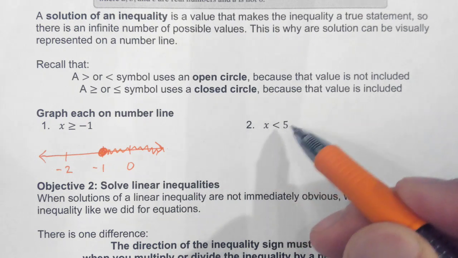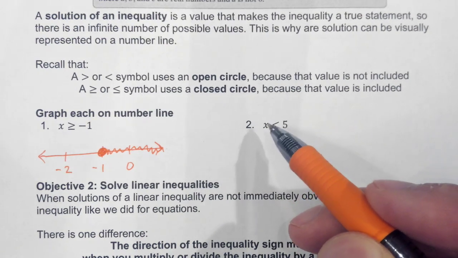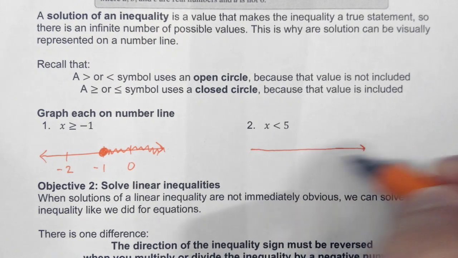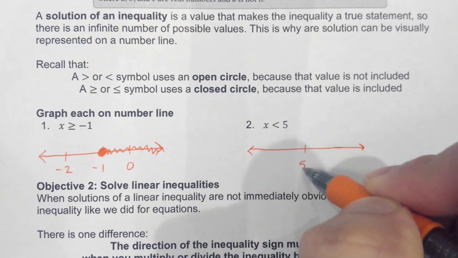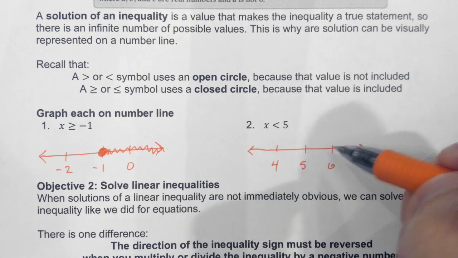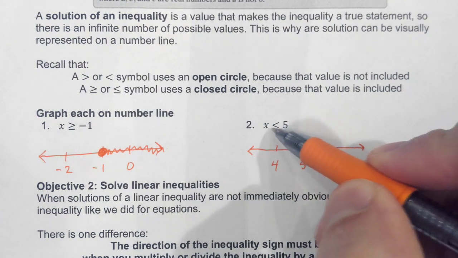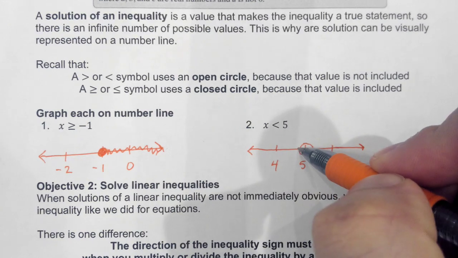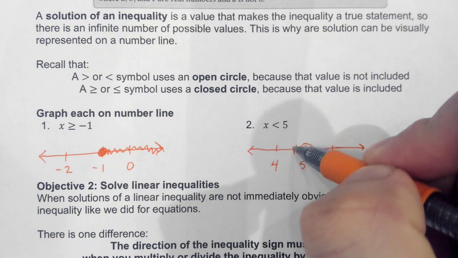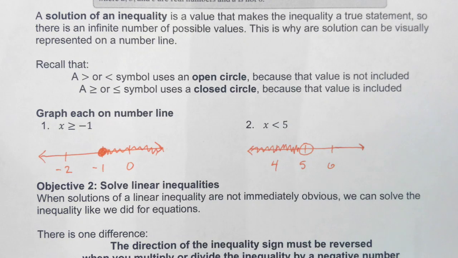Let's look at number 2 together as well. If you get an answer that says x is less than 5, so again, you're just going to draw a line. You'd put 5 in the middle, you'd put 6 to the right, 4 to the left. That would be an open circle because there is no line underneath. And what are the values that are less than 5? Well, 4, 3, 2, 1, and so on are less than 5, so you would shade that direction.